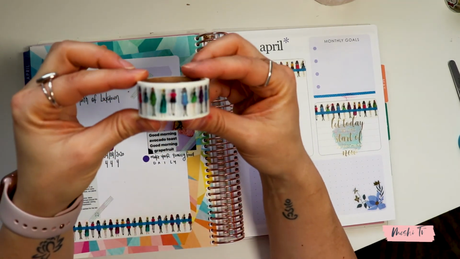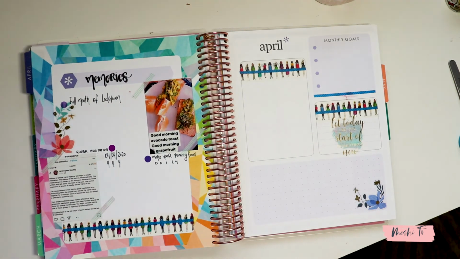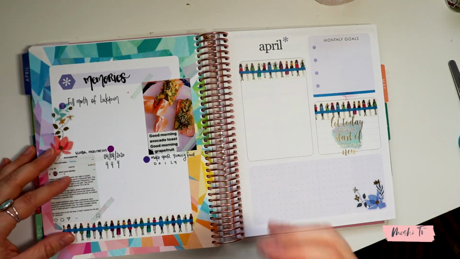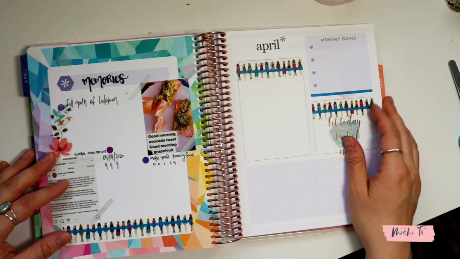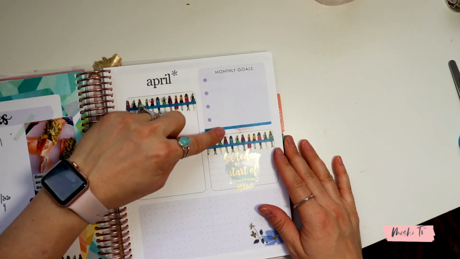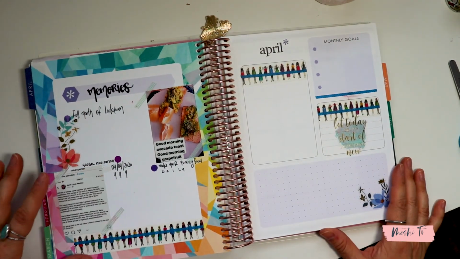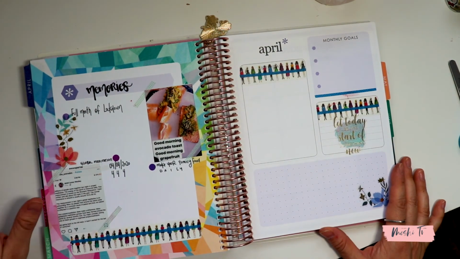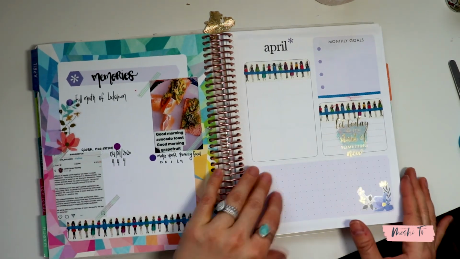So this is the washi that I end up using, and then I just crossed it out with one of the thin washis from, oh my goodness, what is the name? From Happy Planner. I don't know what happened here. This is weird, but whatever. That's okay. So I'm just printing out basic little pictures of what's catching my eye for the month of April.